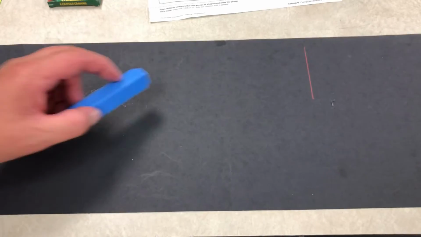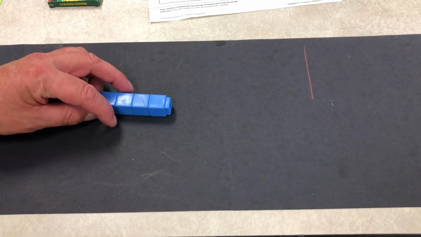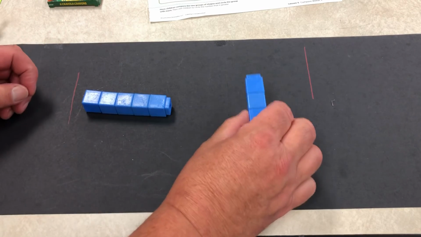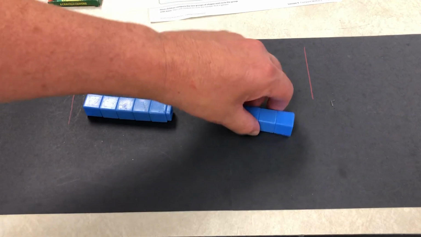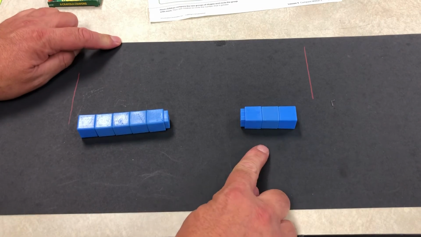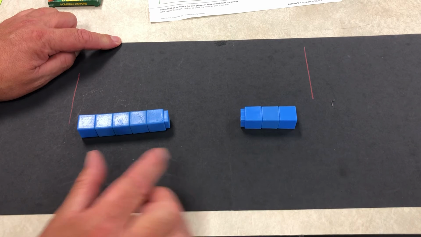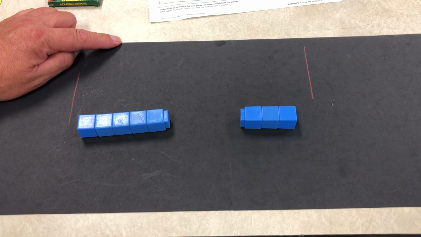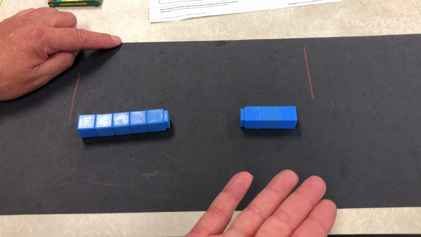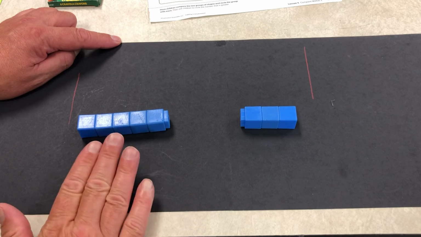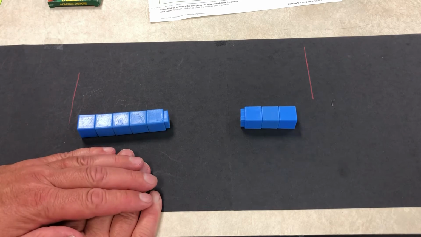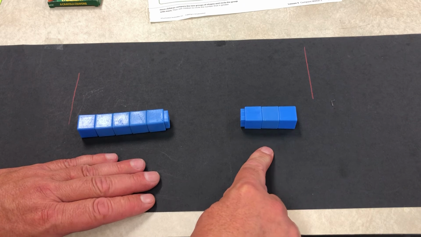Sometimes I give you a job where you have to find the group that has less than. If I'm trying to find less, I'll give you a group of blue there, a group of blue here. Which train, I'm gonna call it a train, which train has less than the other? Now, one way I figure it out is I always find the one that has more. If I know this one has more, that tells my brain this one has less, not as many.